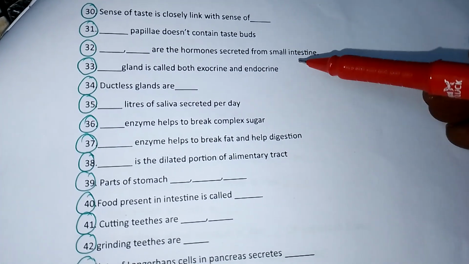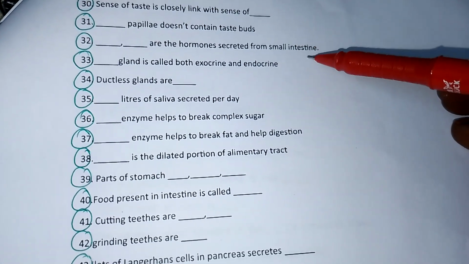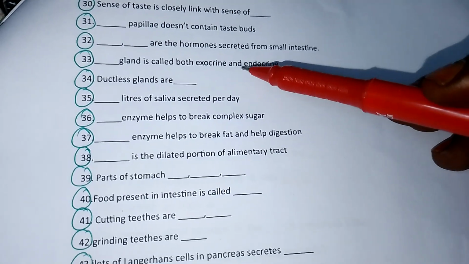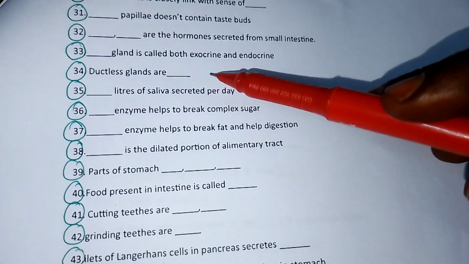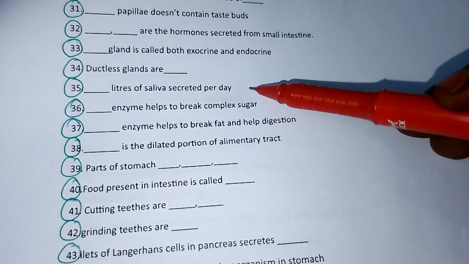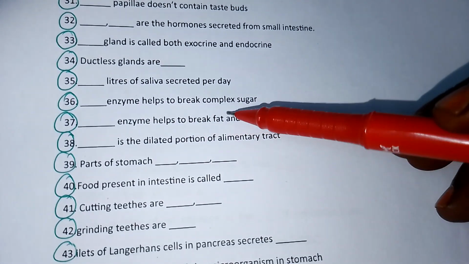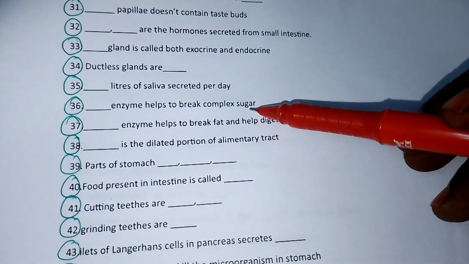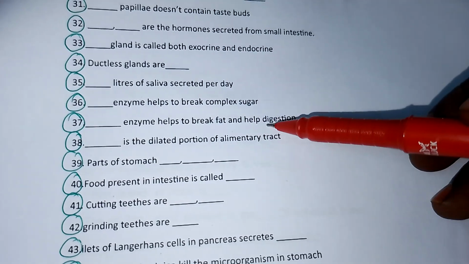What are the hormones secreted by the small intestine? Secretin and CCK. What is CCK? Cholecystokinin. Which gland is both an exocrine and endocrine gland? Pancreas. Ductless glands are endocrine glands. How many liters of saliva are secreted per day? 1.5 liters. Which enzyme helps in breakdown of complex sugar? Amylase. What helps to break down the fat? Lipase.